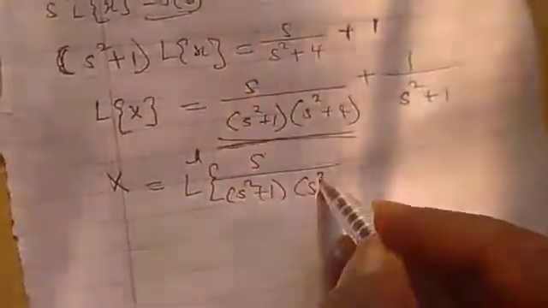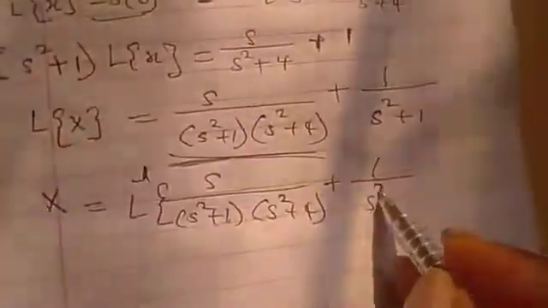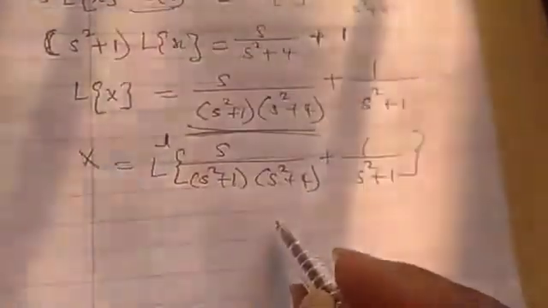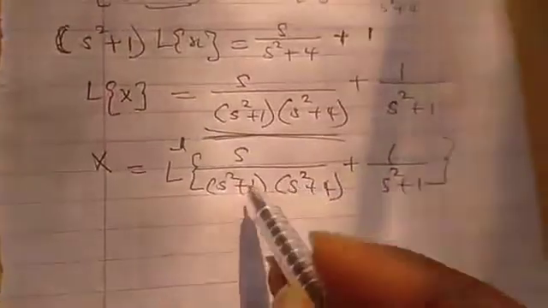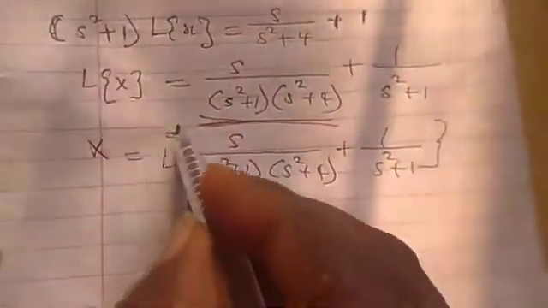So we find the inverse transform of this, s over s squared plus 1 times s squared plus 4, plus 1 over s squared plus 1. We want to find the inverse transform, so we apply partial fraction.